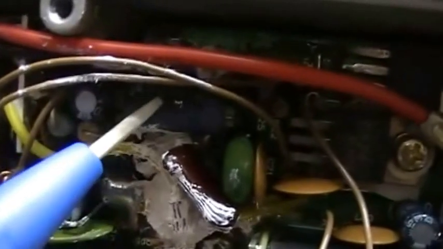So that is one of the resistors, and the second one is down here. So that one is the second resistor, and we have to put it in between.